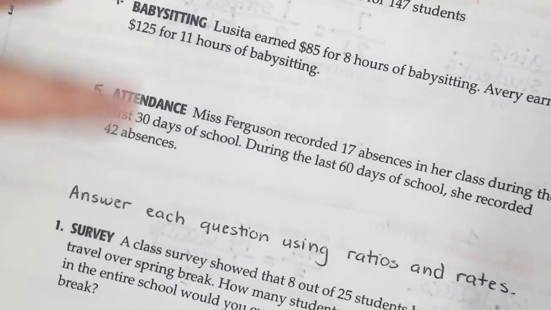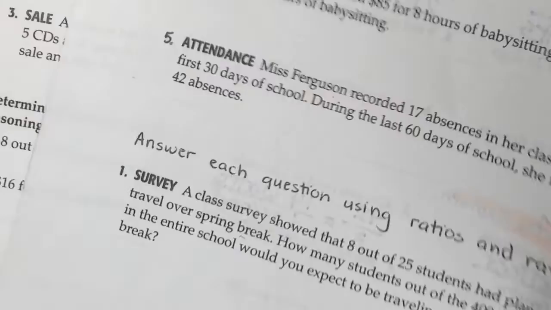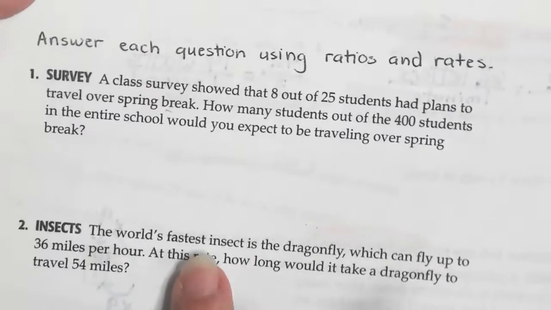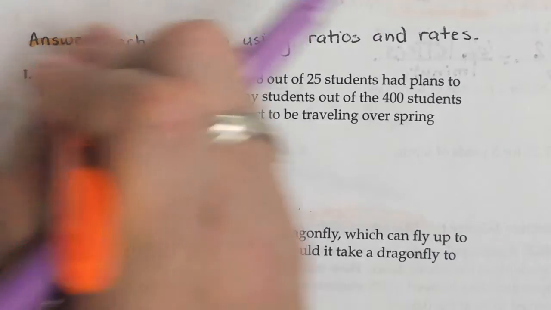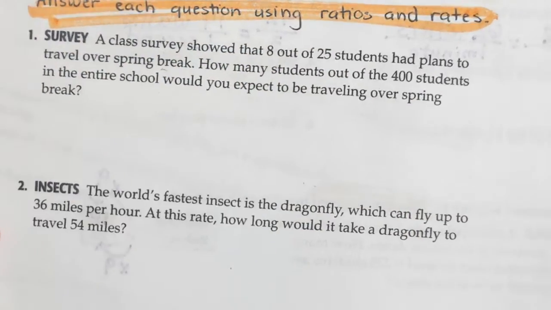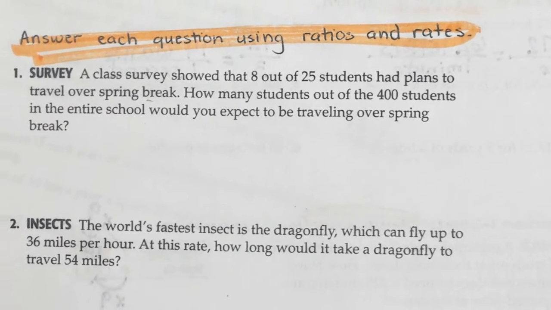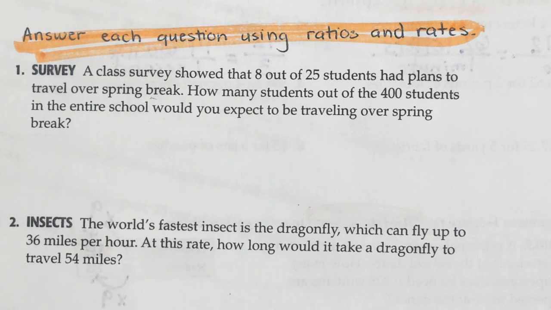Basically, the top keeps doing the same thing. This is the section from last night where it says answer each question using ratios or rates. So it's kind of like word problems that we got to figure out an answer to. The one that is the weirdest and hardest on the whole sheet, listen to number 2.